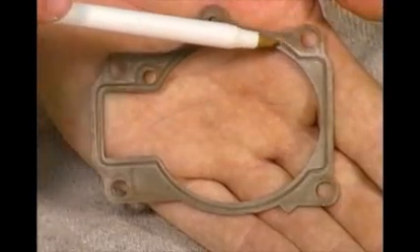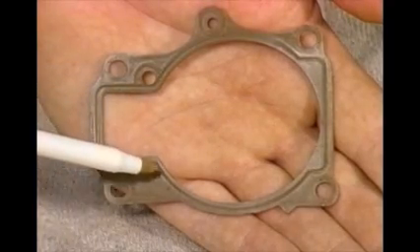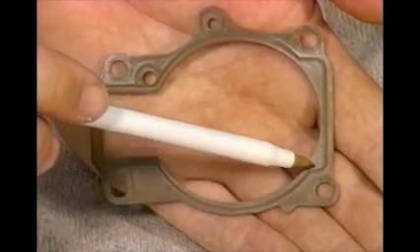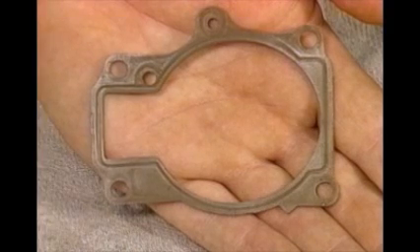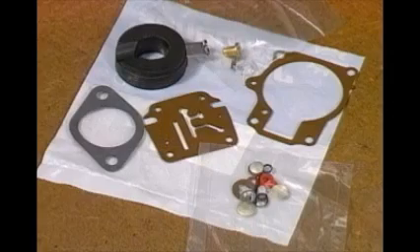Inspect all gaskets for damage. An incomplete imprint can help you find problems with the sealing surfaces. Always replace gaskets, never reuse them. The cost of the gasket doesn't justify the risk of having to do the job again.